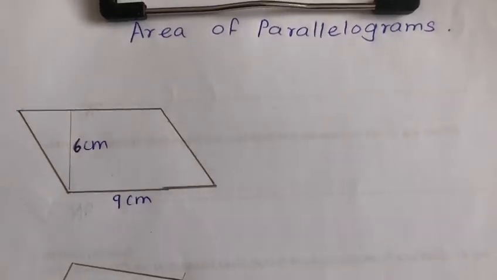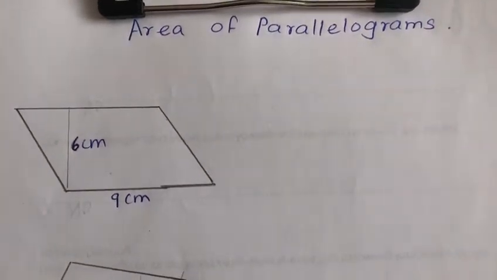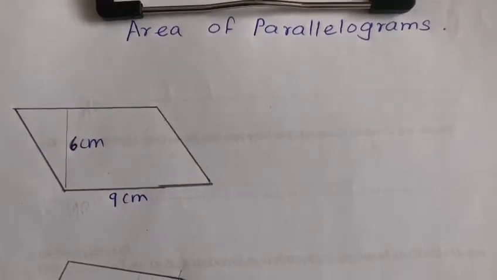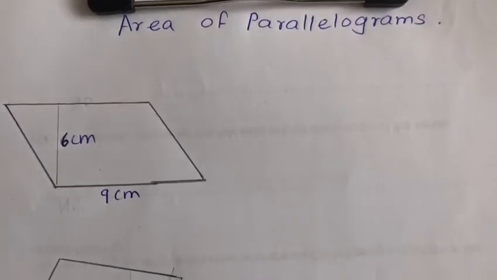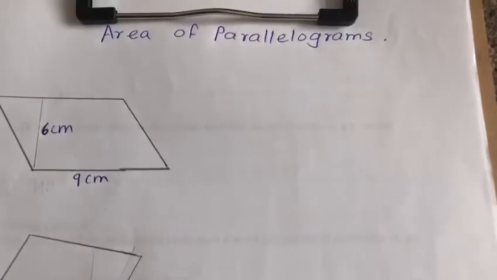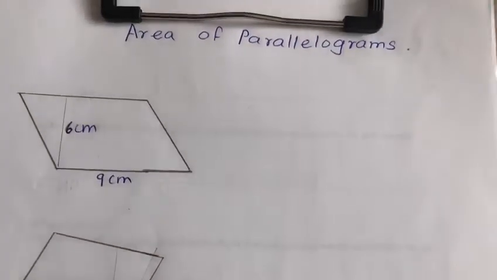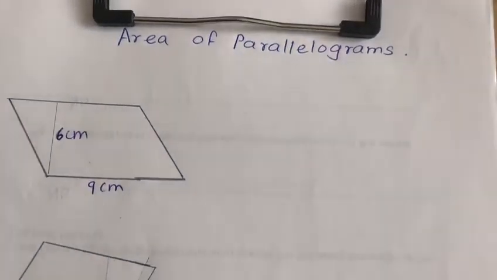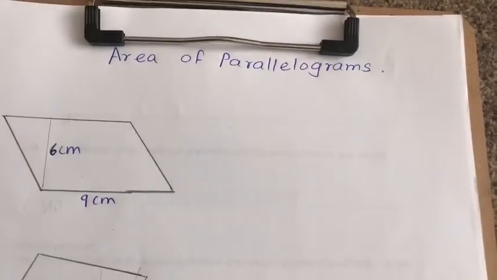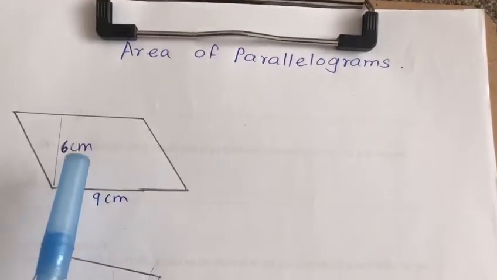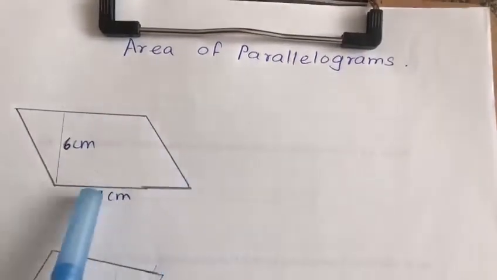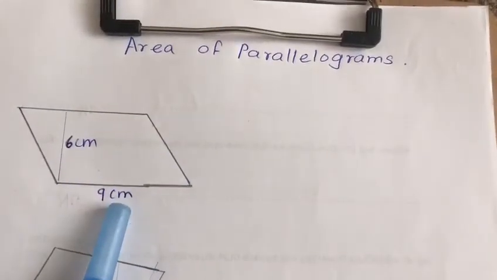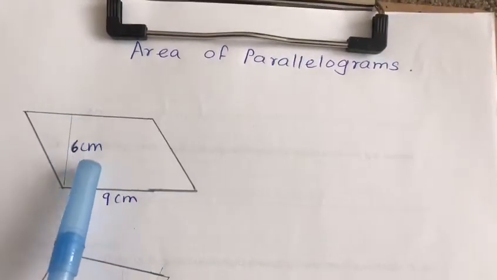Hello friends, today in this video we are going to learn how to find area of parallelograms. Here 4 examples are given and we will solve these examples one by one. So you will get an idea how to find area of parallelograms. If you see in first example, in first parallelogram, the base is 9 cm and the height is 6 cm.